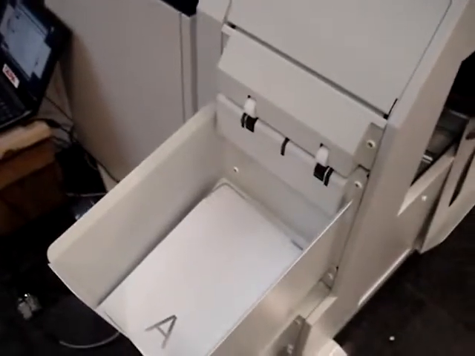And then we feed A2 long edge, since we have only 2 rolls, A0 and A1. Meanwhile, we get our A0 and A1 exiting.